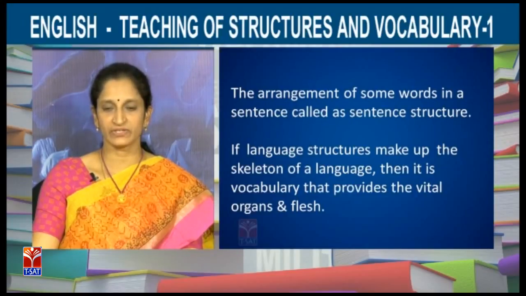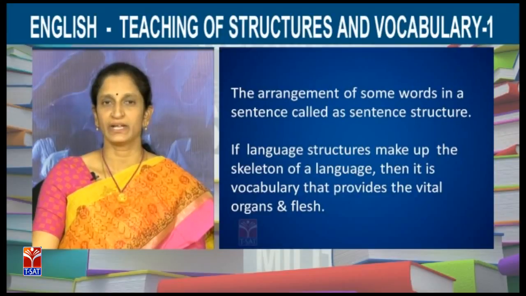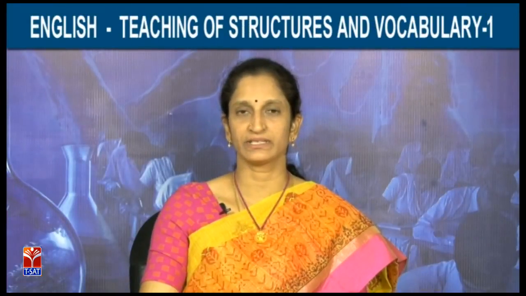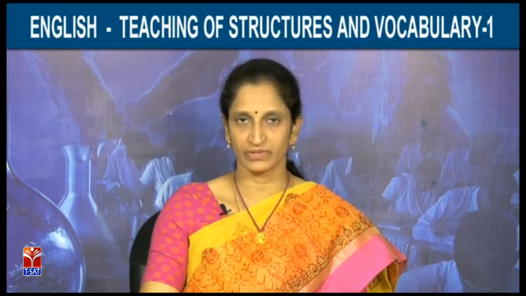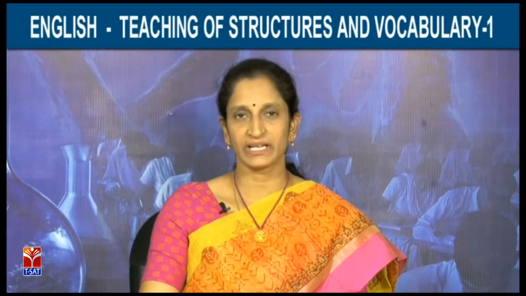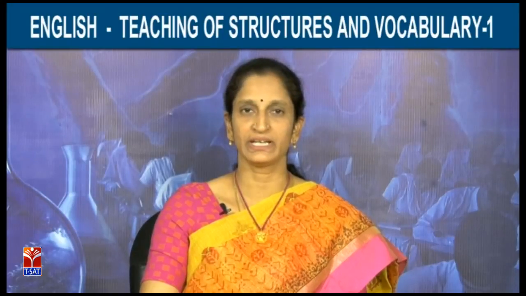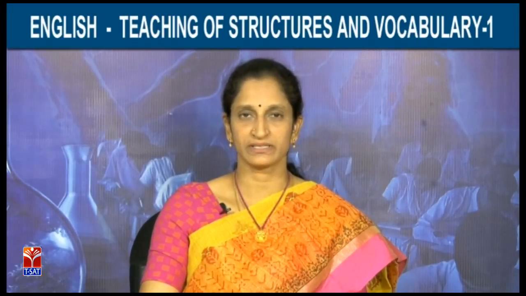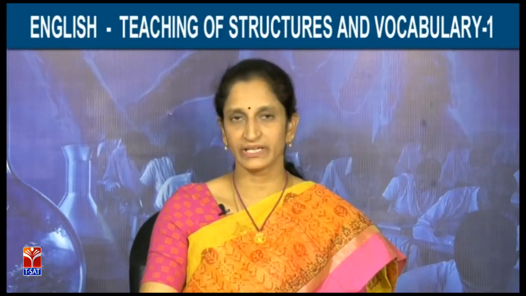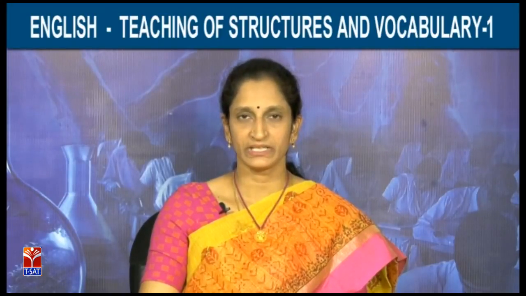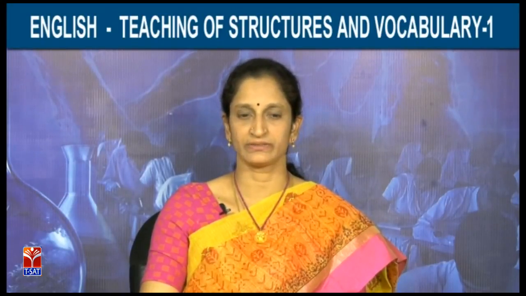So if language structure makes up the skeleton of a language, then it is vocabulary that provides the vital organs and flesh. So not only having the skeleton of a language, or structure, but vocabulary is also that important to give meaning to the language. So here the structure and vocabulary are very, very important parts of teaching the English language.